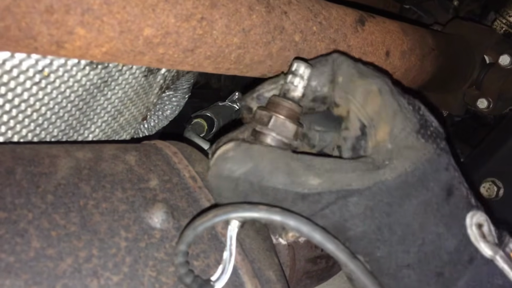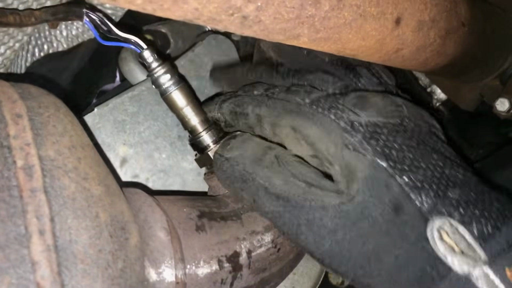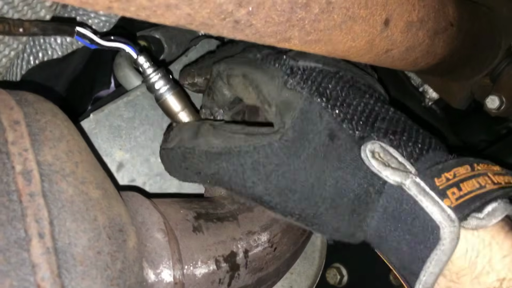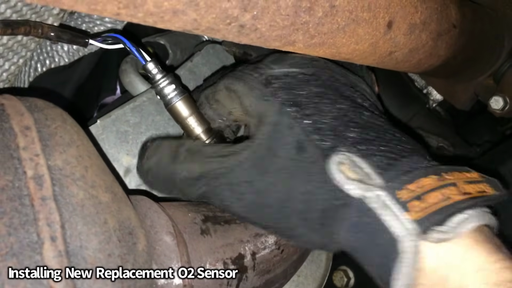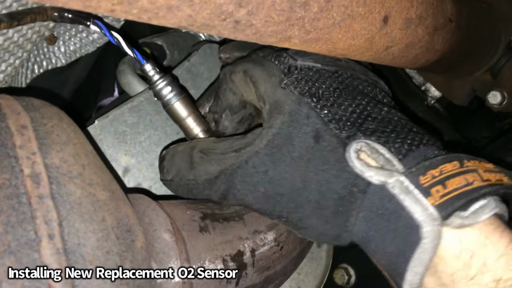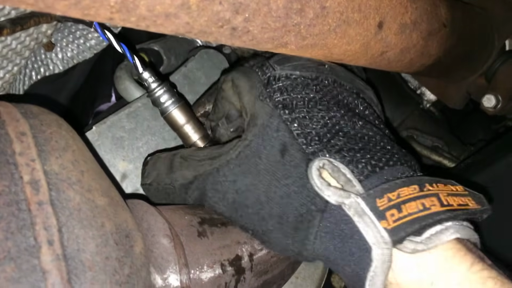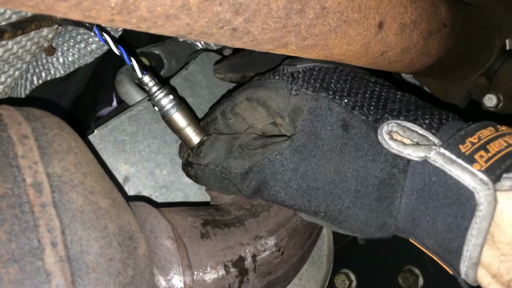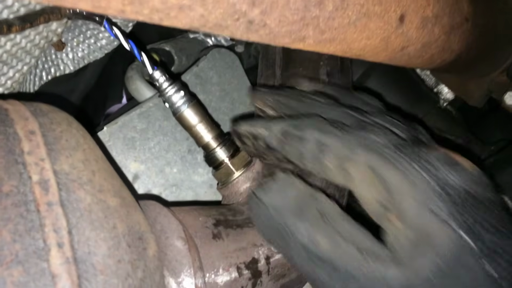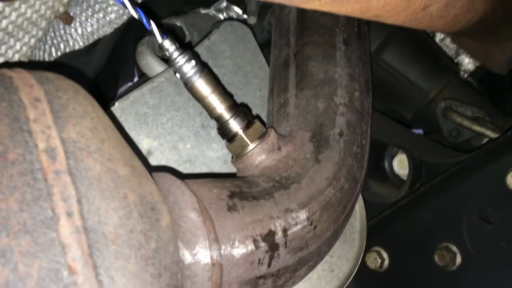Then just get a hand, screw the new one in. Okay, it's tight. Let's put a wrench to that and finish it off.